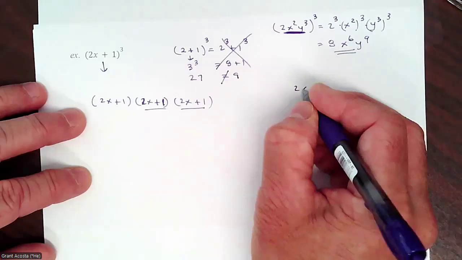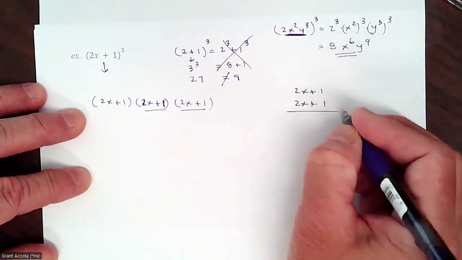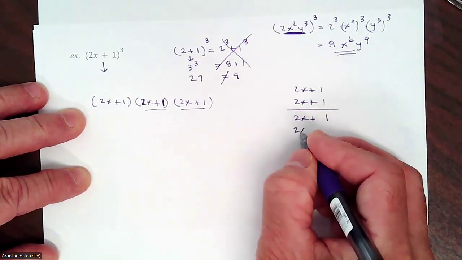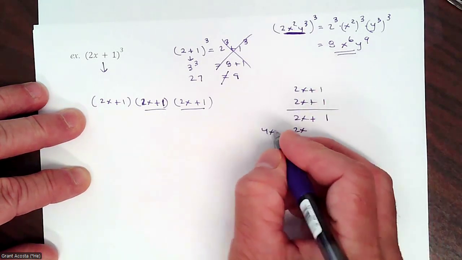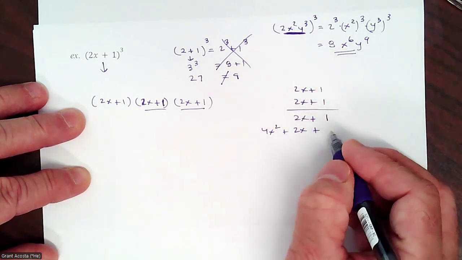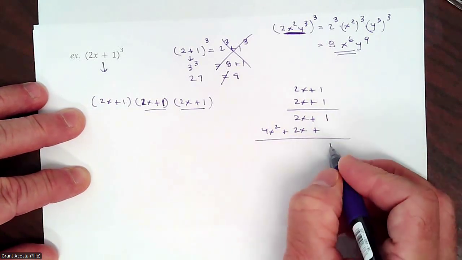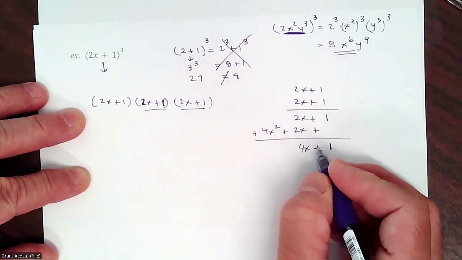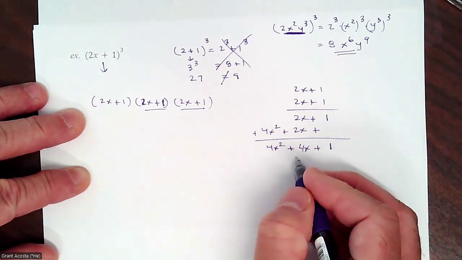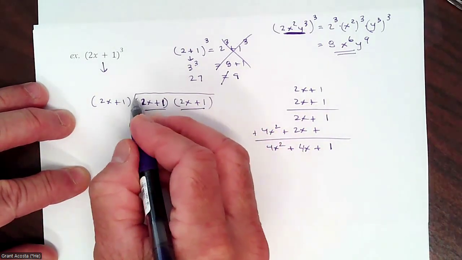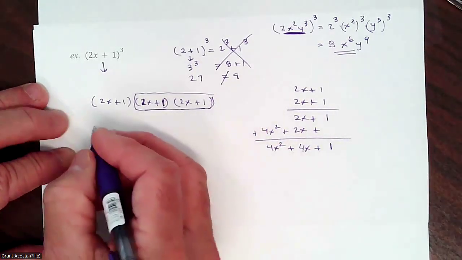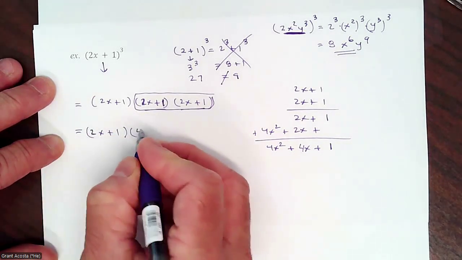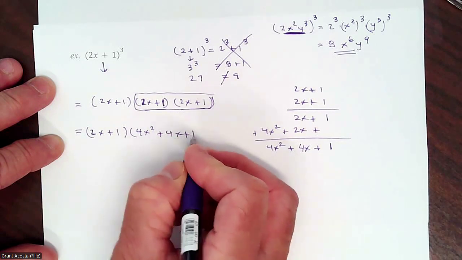you know what? Might as well do this. So 2x plus 1, 2x plus 1. So 1 times 1 is 1. 1 times 2x is 2x. 2x times 1 is 2x. 2x times 2x is 4x squared. And if I bring this down, that's 1. Remember here I'm adding when I multiply. 2x plus 2x is 4x. And I have a 4x squared. So these two terms multiply to give me this. So this is the same as 2x plus 1 times 4x squared plus 4x plus 1.